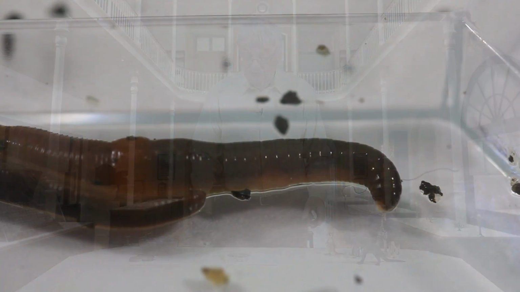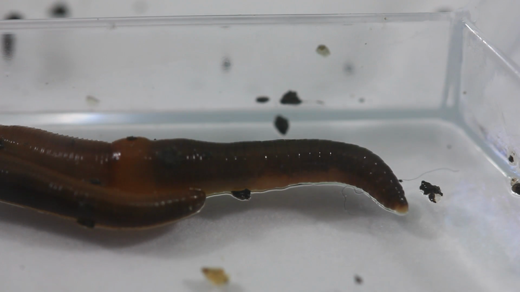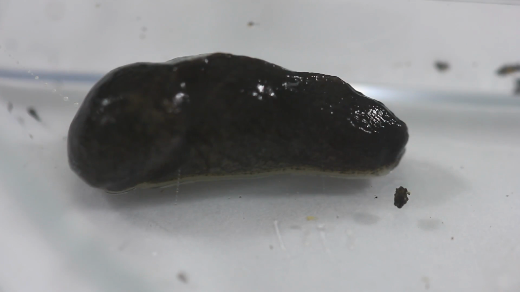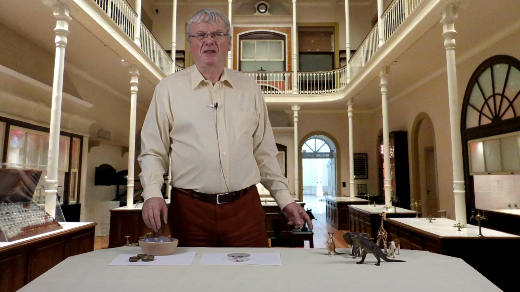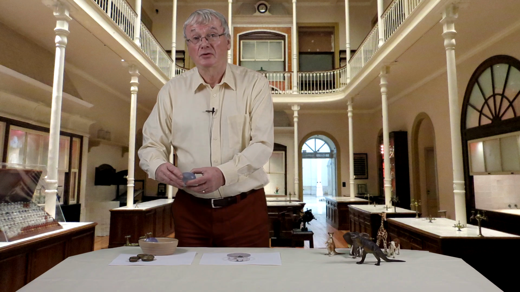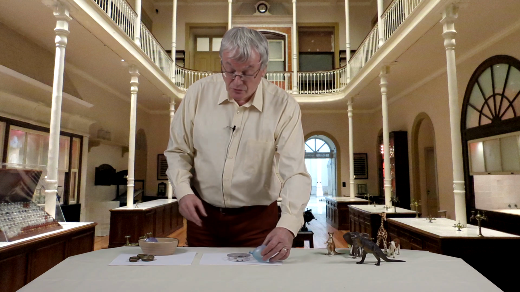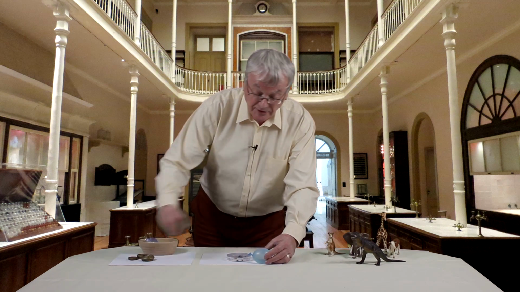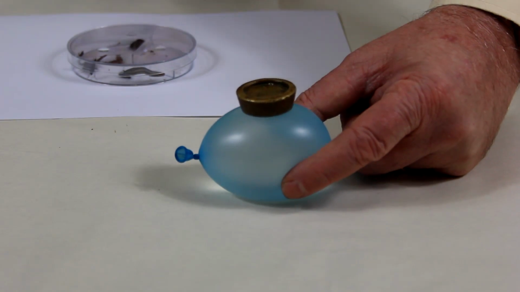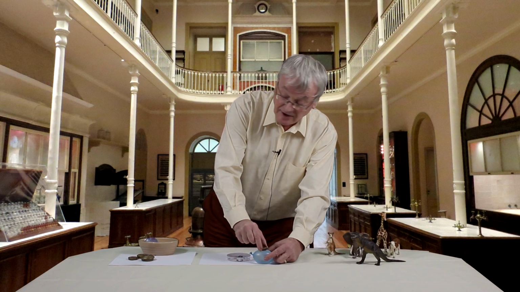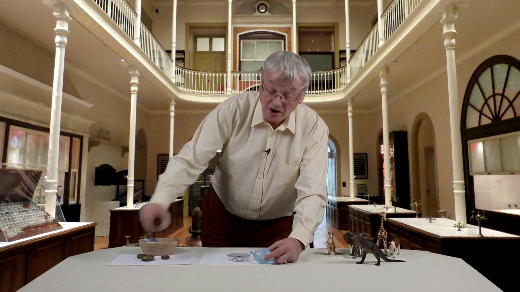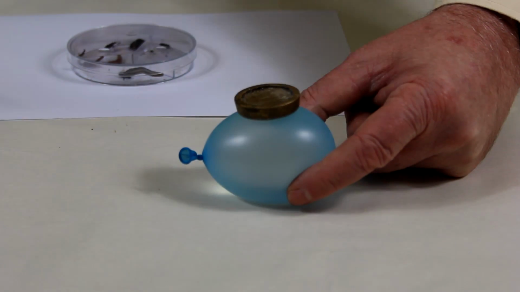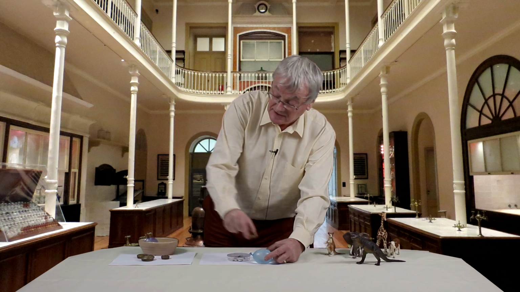invertebrates which don't have a suit of armour, and if you look, I've found a worm and a slug, and they have got a water skeleton. And you might think, well, how can water support anything? But here I've got a water balloon, and if we take the water balloon and we put a little weight on it, we can see it holds it quite nicely. We can put another weight on it, and again it holds it quite nicely.